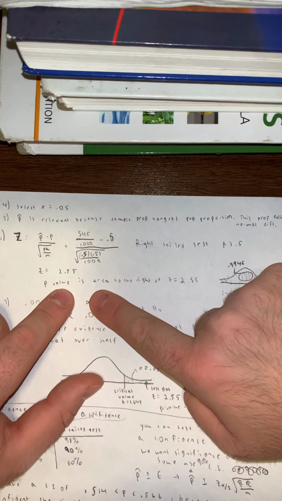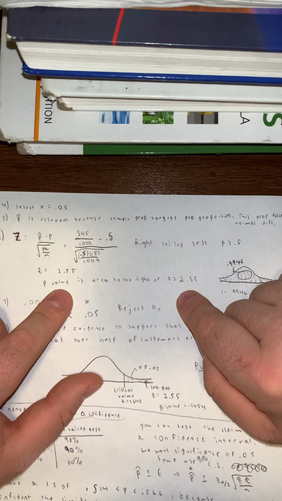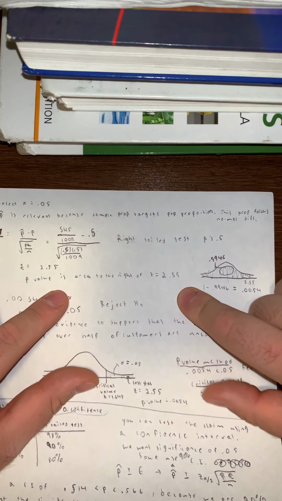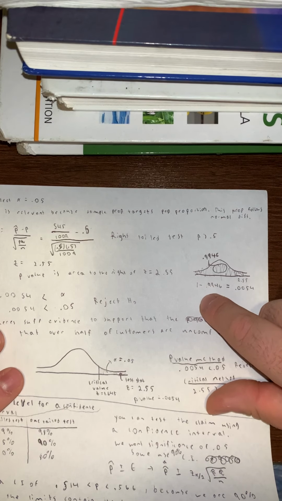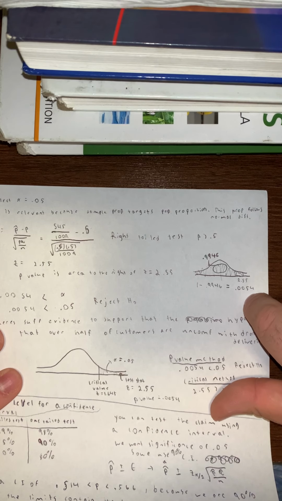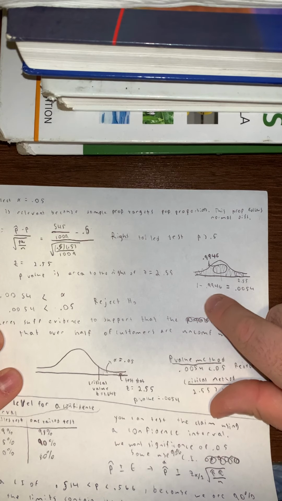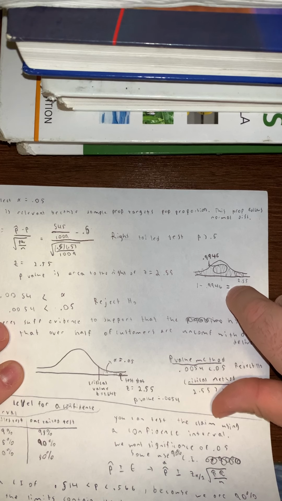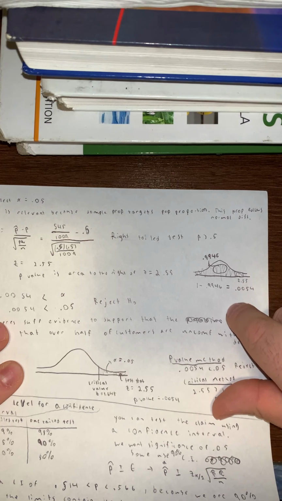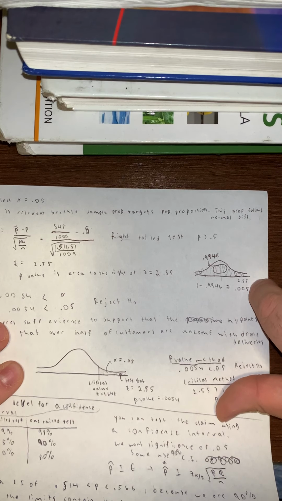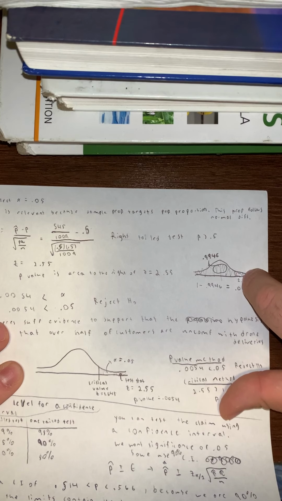Our p-value is the area to the right of this z statistic that was calculated. So we find out what the area to the right of it is, and it was equal to 0.0054. How did I do that? I used the chart method, or you could use the normal distribution to find the probability to the right of 2.55. You do norm distribution with z-score 2.55, and you'll get 0.9946. You subtract that from 1, and in the tail we have 0.0054, which means we're in the rejection region.